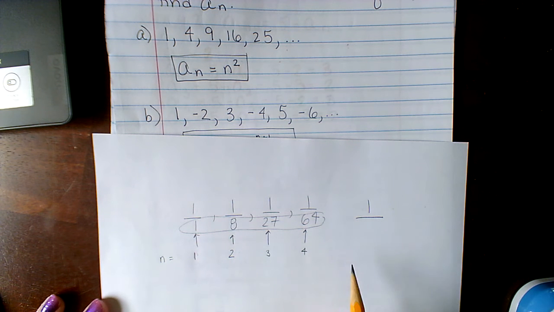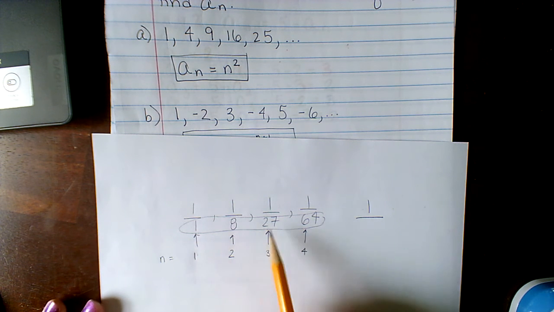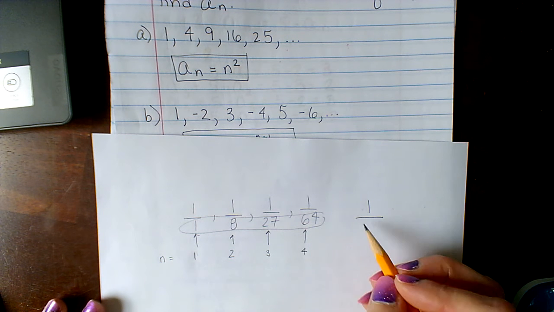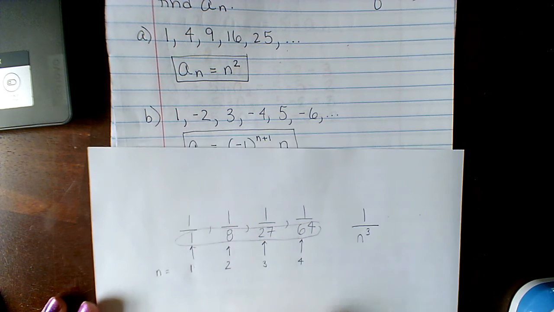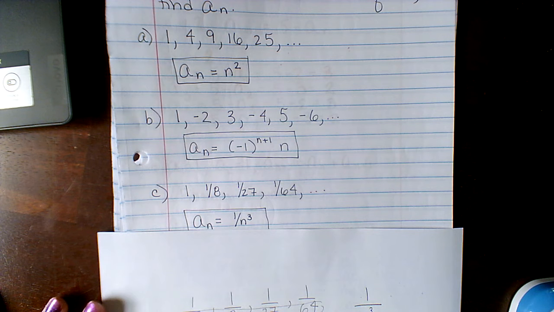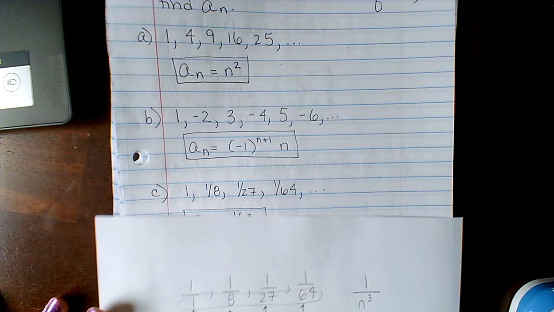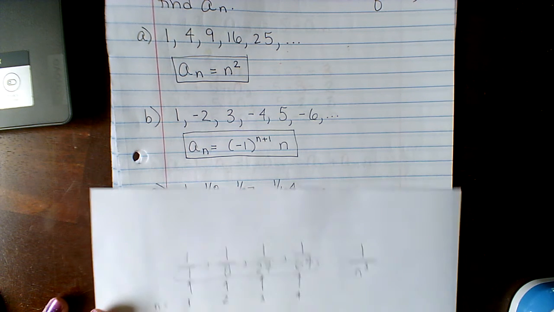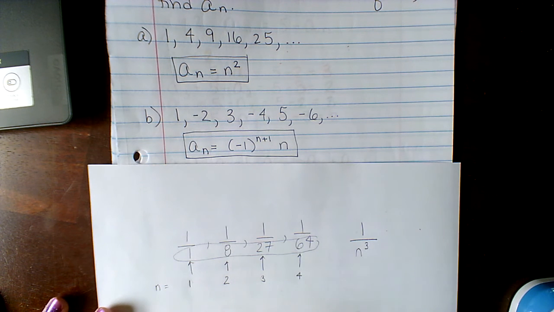But these don't stay the same. You might recognize these. These are the perfect cubes. So this is going to be 1 over n cubed. Because if I take 1 cubed, I get 1. If I take 2 cubed, I get 8. 3 cubed is 27, and so on.